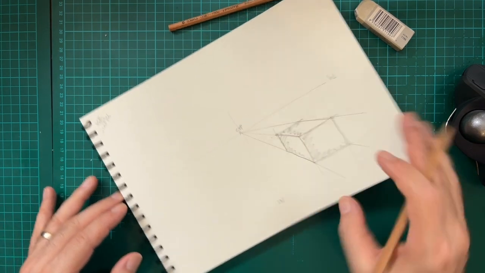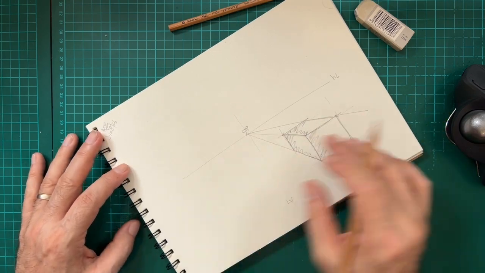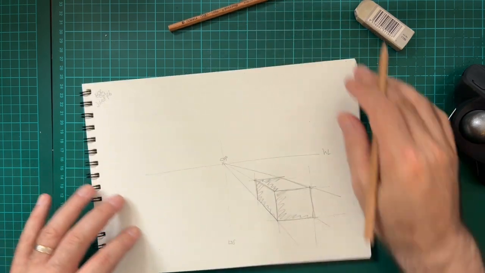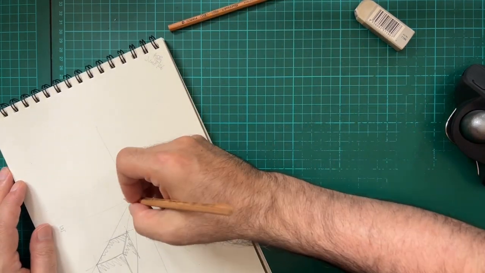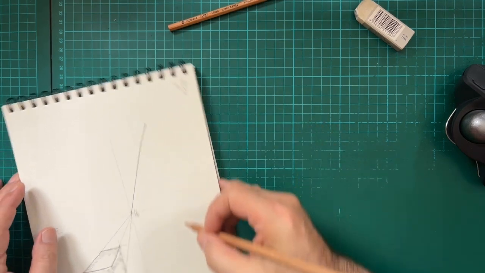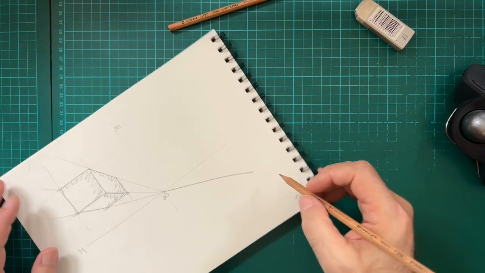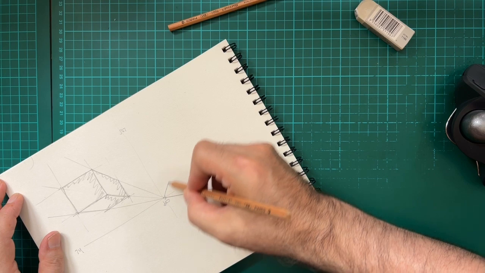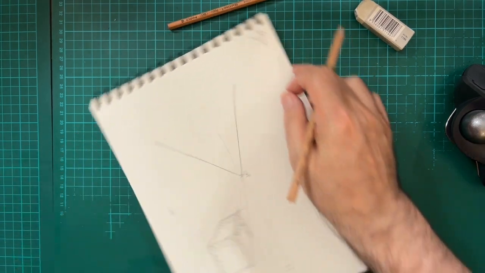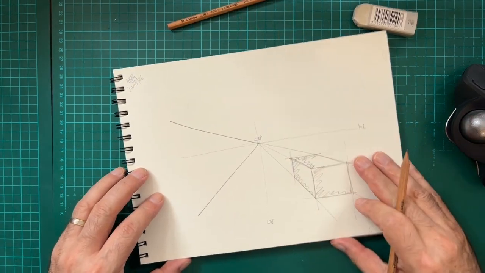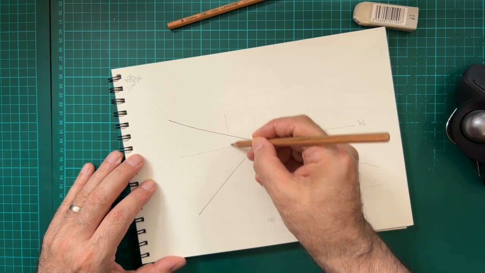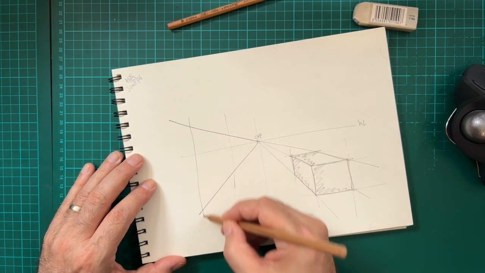So what about the next one on the right? Sorry, on the left. So let's have a look. Let's do something a little bit different. So I'm going to do a vanishing point up there, or a line, a perspective line to my vanishing point, and one down there. So my second box is going to be quite tall. So again, everything else is vertical.